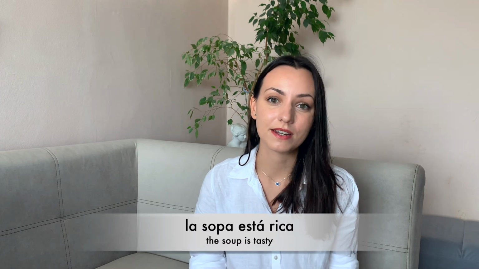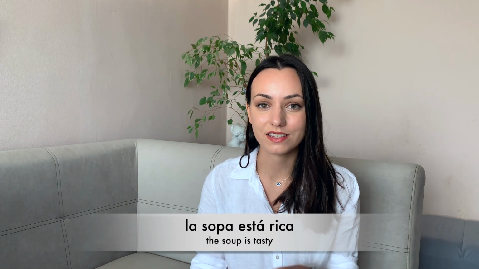And so how would you express the condition of the soup? You would say la sopa está rica. So there's a lot of those adjectives that can take on different meanings depending on what verb they're used with. And in general, the meaning can be quite different for some, like we were talking about with rico, with ser, rico with estar.